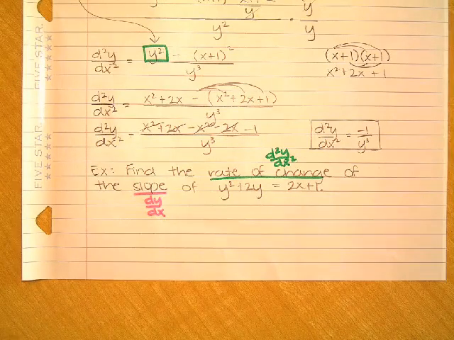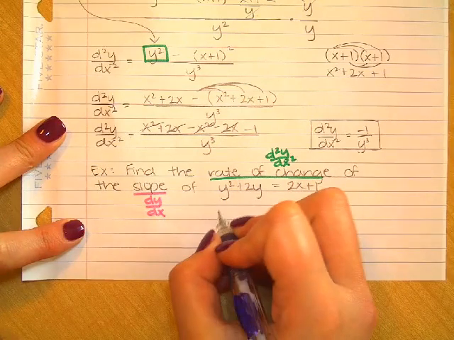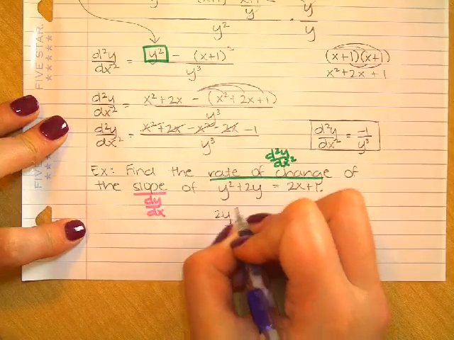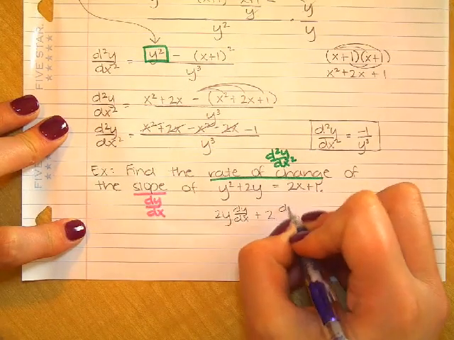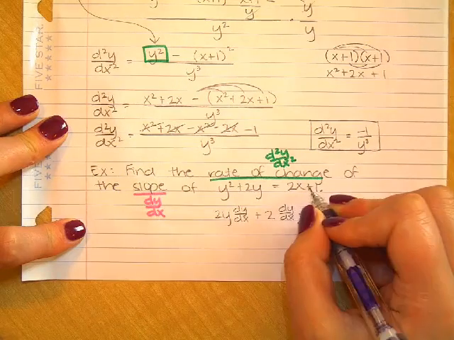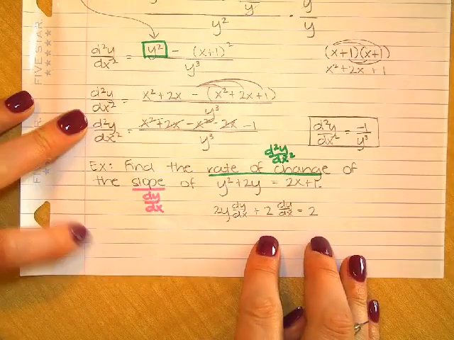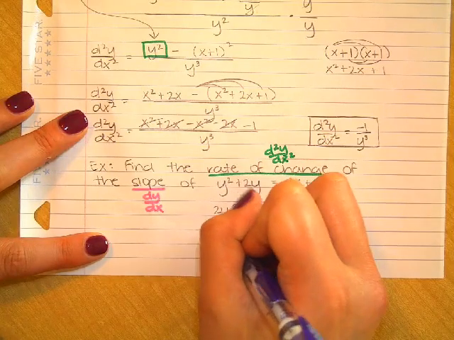So we're going to walk ourselves through that process again. So the derivative of this, we would say that is 2y dy dx plus 2 dy dx equals 2 plus 0. So I can go ahead and factor out that dy dx.